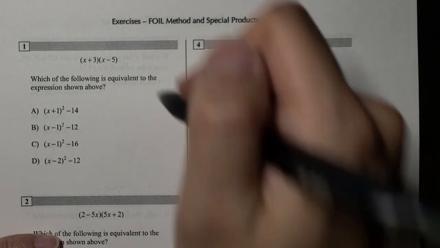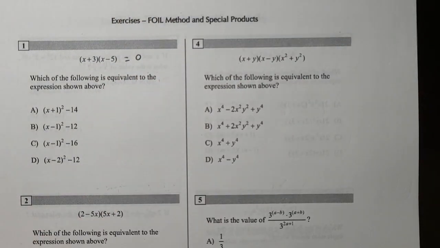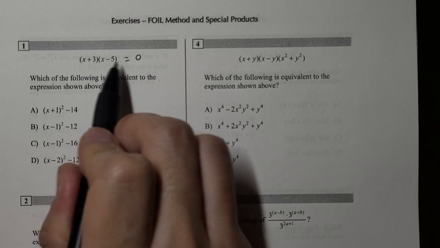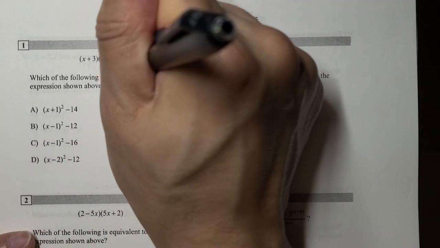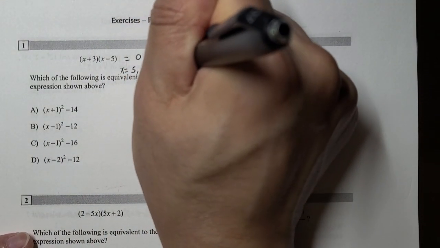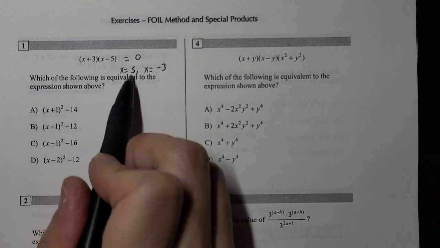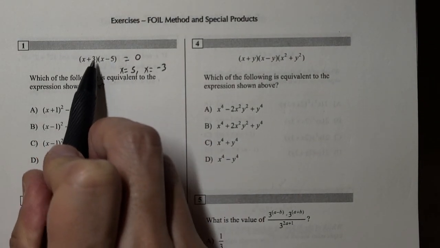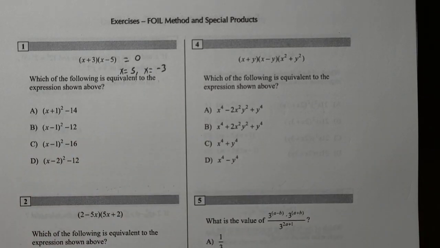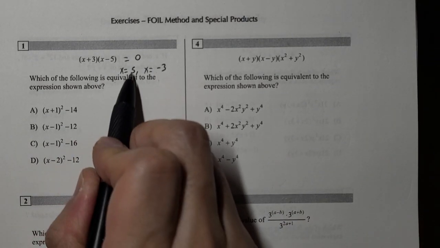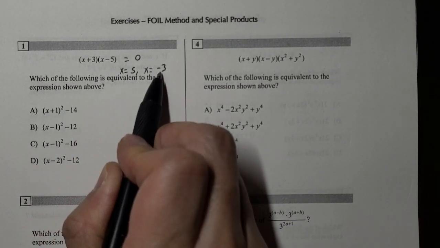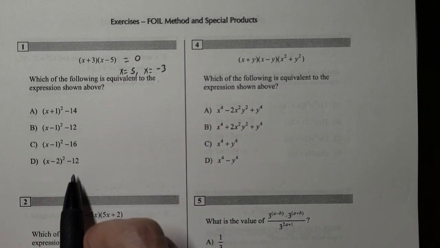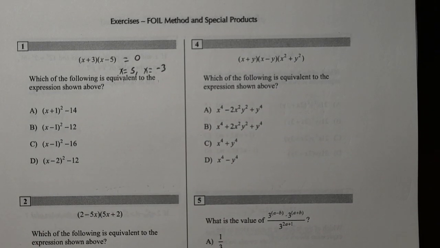Okay, so let's assume this is equal to 0. So what values of x would make this true? It would be x is 5 and x is negative 3. Hopefully you see that, because when x is 5, this would be 0. 0 times who cares is 0. When x is negative 3, this would be 0. 0 times who cares is 0. That's the zero product property. Okay, so let's try plugging in 5 or negative 3 into these. You should get 0 if they're equivalent.